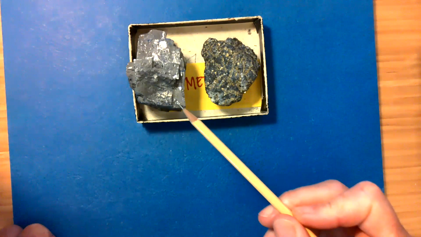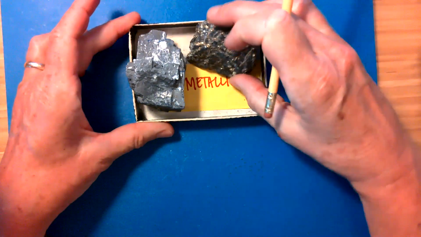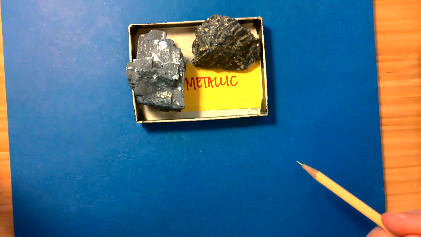So this is a great example of how luster does not depend on the color of the mineral. We're talking about the way light reflects off the surface. Light is reflecting in a metallic sheen in both cases, regardless of color. Okay, so that's our metallic luster.